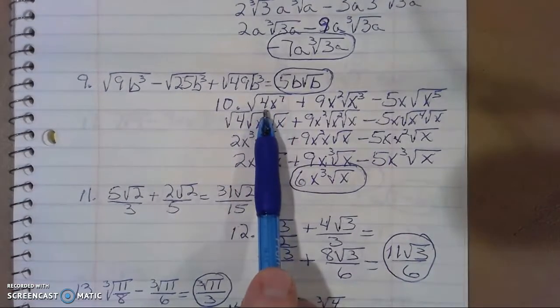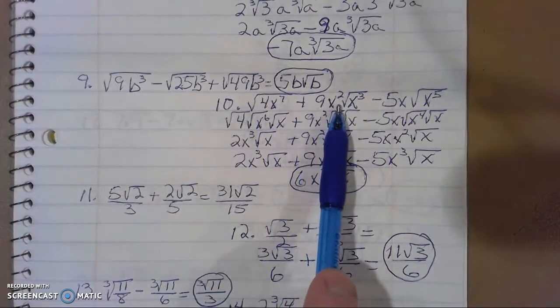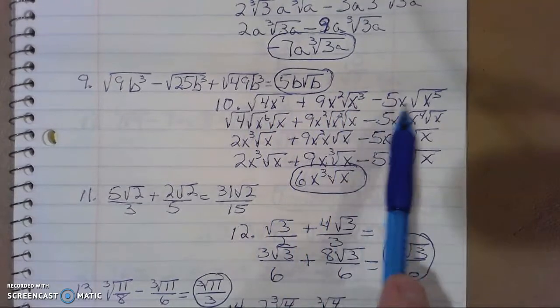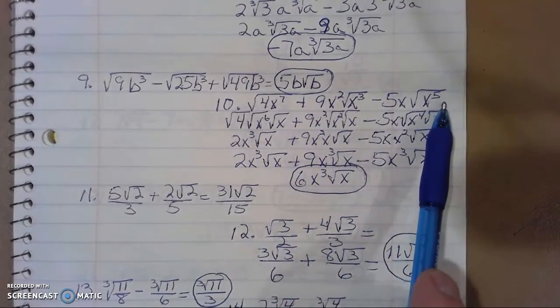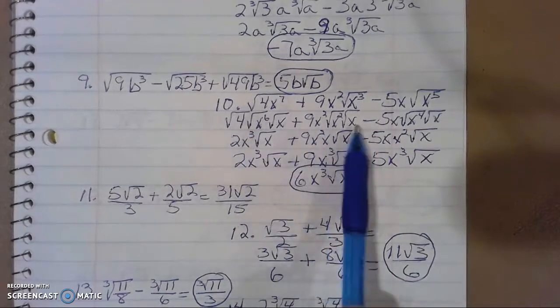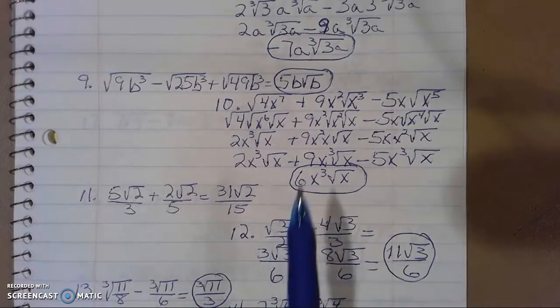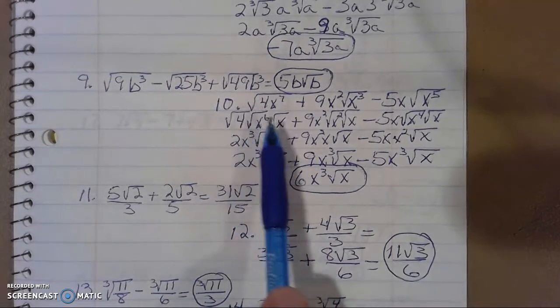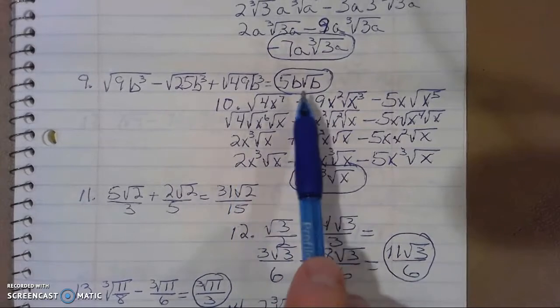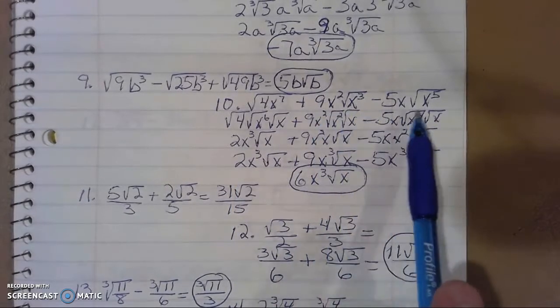10, the square root of 4x to the 7th plus 9x squared x cubed minus 5x x to the 5th times square root of x to the 5th breaks down in the way I've shown there. Really got to walk yourself through it. I broke it down because you could take square root of 4 is 2. Square root of 9. No, excuse me, the 9 was not in the radical.